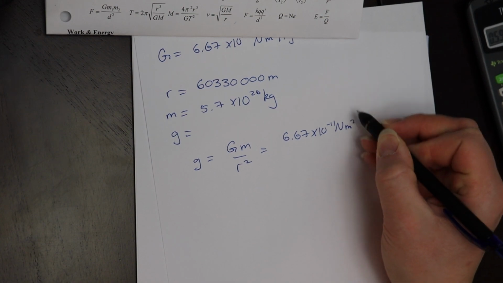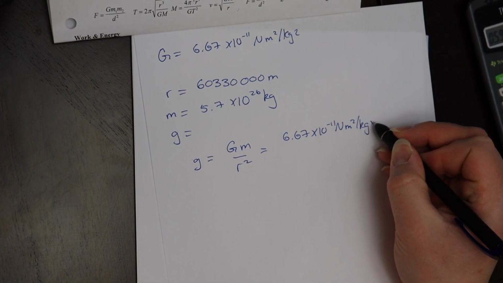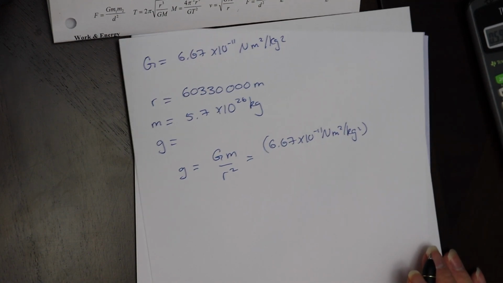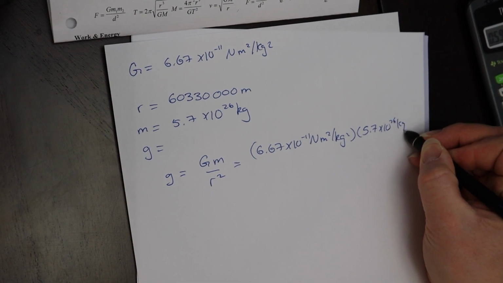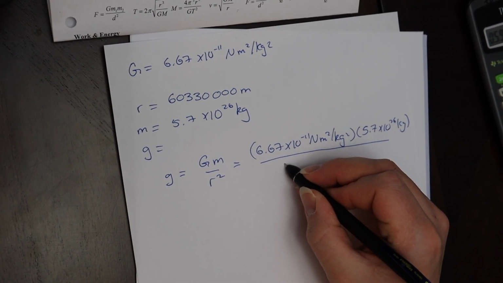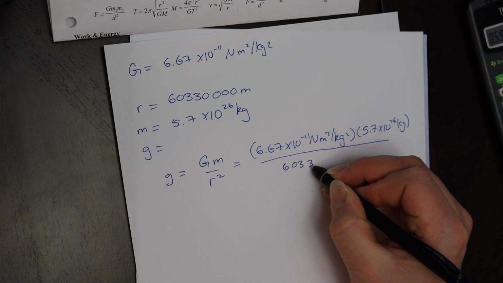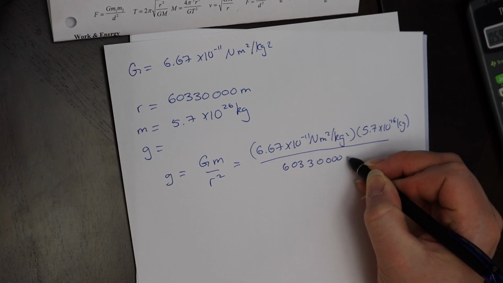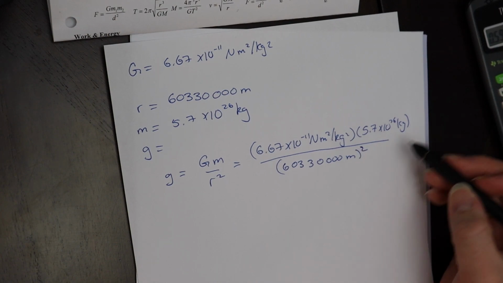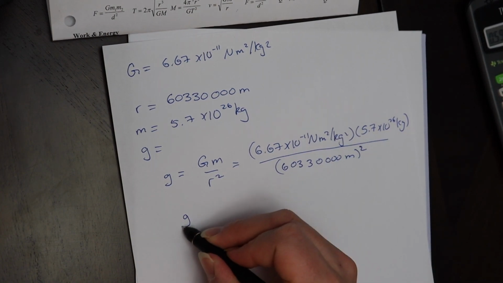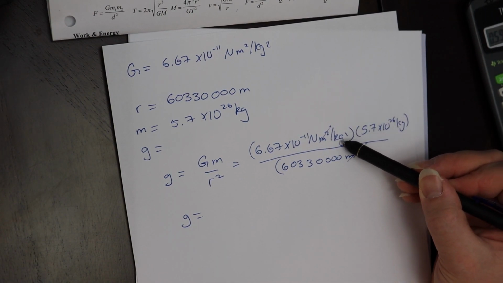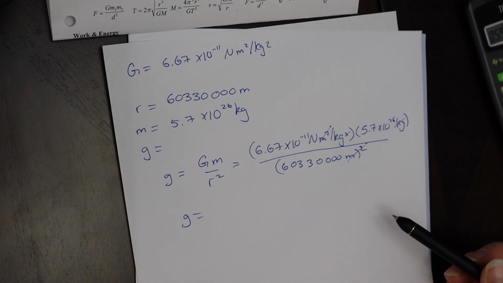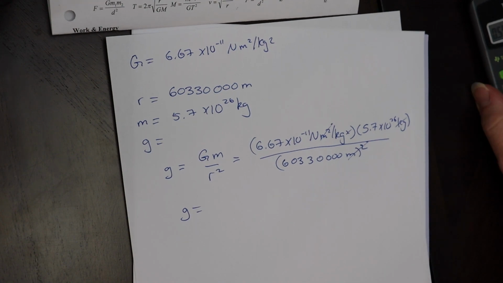So I'm going to use 6.67 times 10 to the minus 11, and it would definitely save you a little bit of time to keep that number saved in your calculator somehow. Mass is 5.7 times 10 to the 26 kilograms, divided by the radius squared, 60330000 meters squared. And it has to be meters to cancel out correctly. So I'm left with meter squared cancels, kilogram squared, one of them will cancel, so newtons per kilogram, which if you were to expand it differently would be meters per second squared.